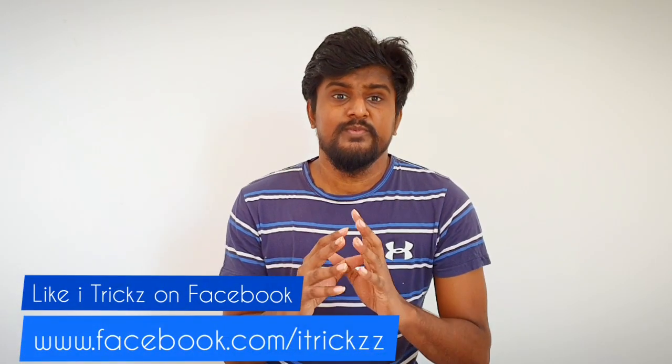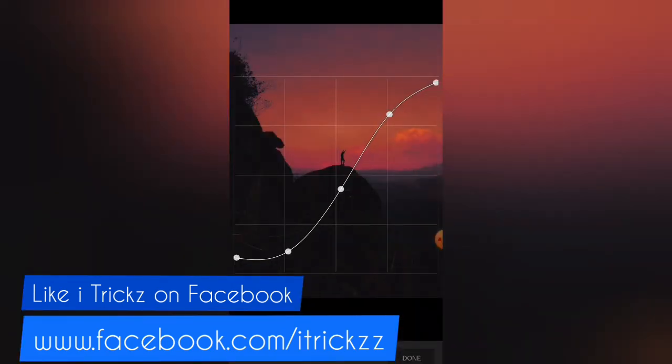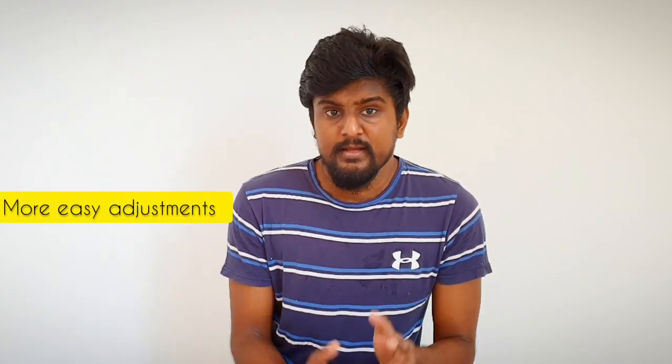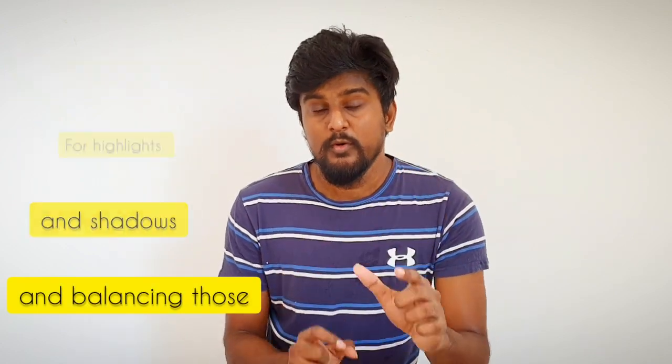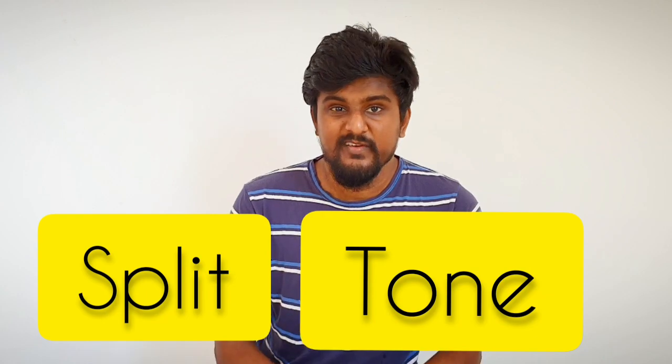It's the idea behind the split tone. The split tone is similar to the tone curve, but you can use this adjustment more easily than tone curve. In the split tone, basically you add a certain color to your highlights and the shadows, and also you can balance those parameters inside the split tone. In this video, we're going to talk about, with a sample image, how to use split tone to get your perfect picture.